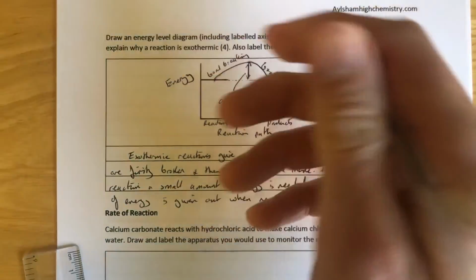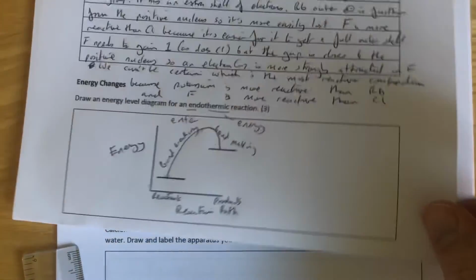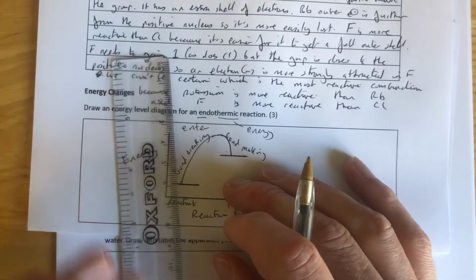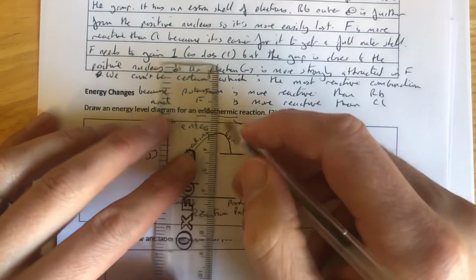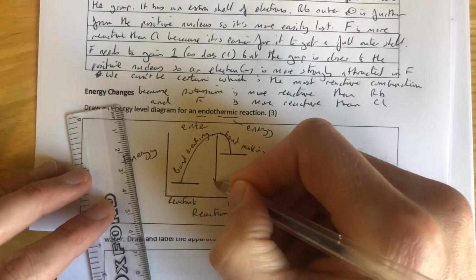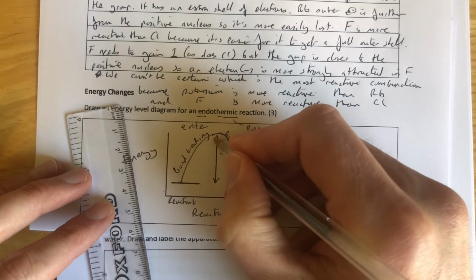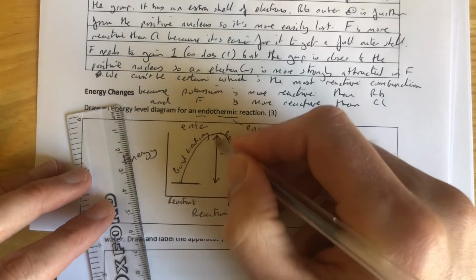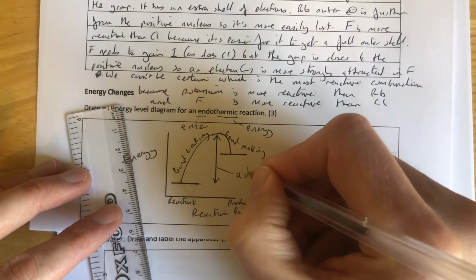On the previous page, we did an endothermic reaction, so we can put the activation energy on there as well if we wanted to. It's bond breaking, so it's going to be the energy from the reactant level to the top of the curve, the energy needed to break bonds. That there would be the activation energy.